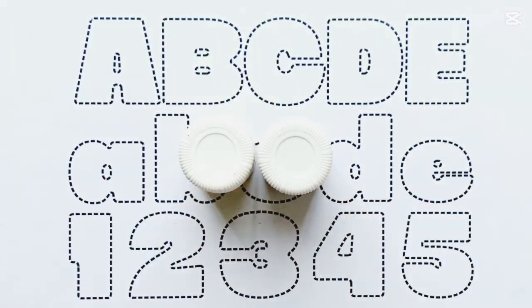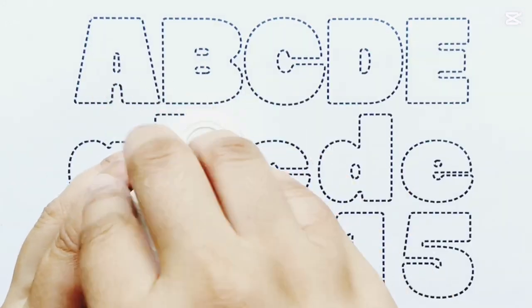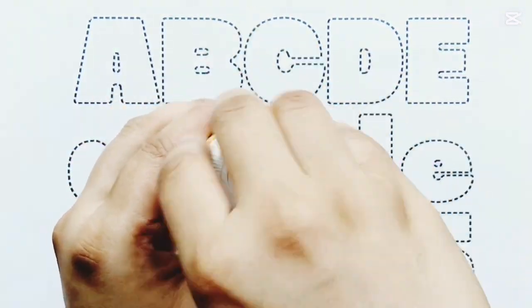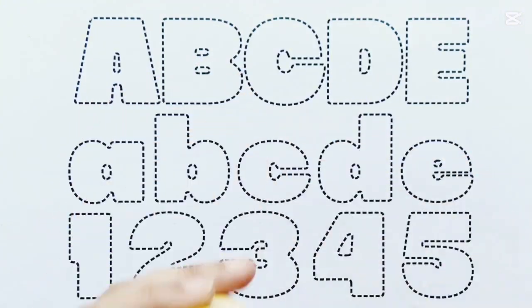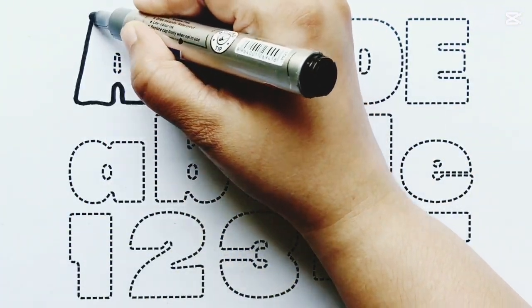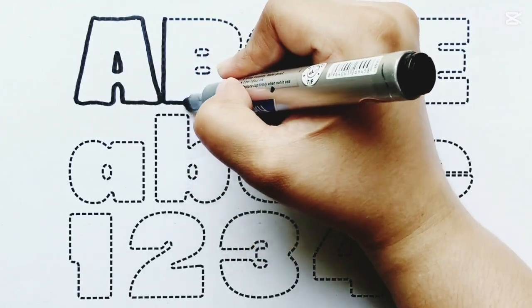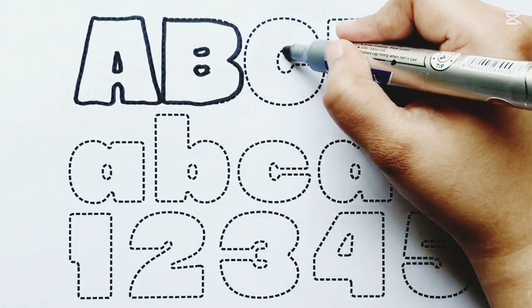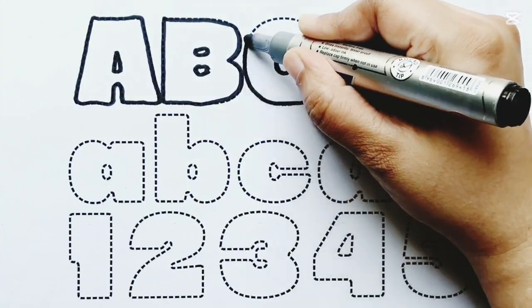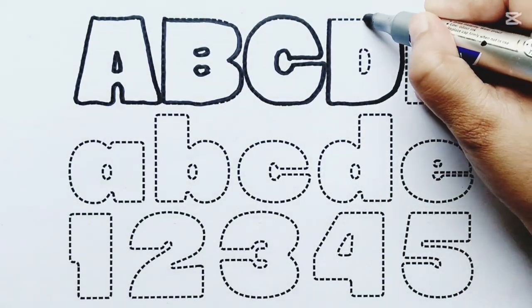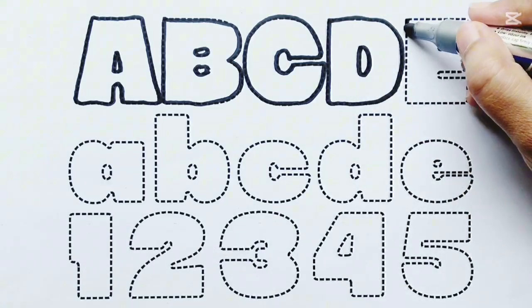Green color. Black color. Yellow color. I draw capital letter A, B, C, D, E.